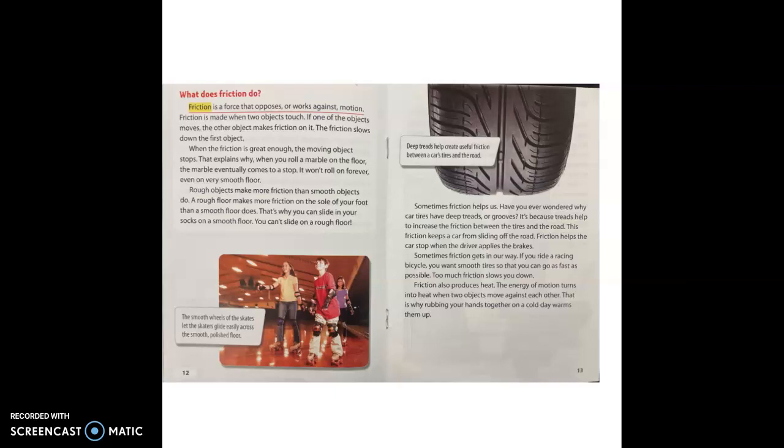It won't roll on forever, even on very smooth floors. Rough objects make more friction than smooth objects do. A rough floor makes more friction on the sole of your foot than a smooth floor does. That is why you can slide in your socks on a smooth floor, and you can't slide on a rough floor. The smooth wheels of the skates let the skaters glide easily across the smooth, polished floor.